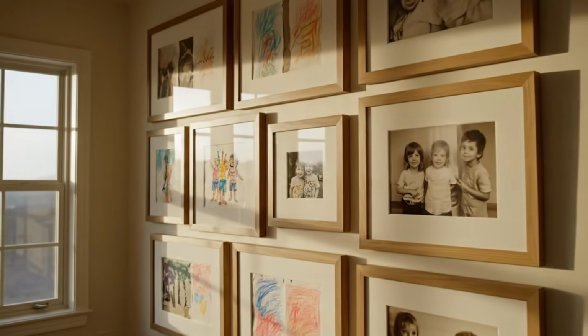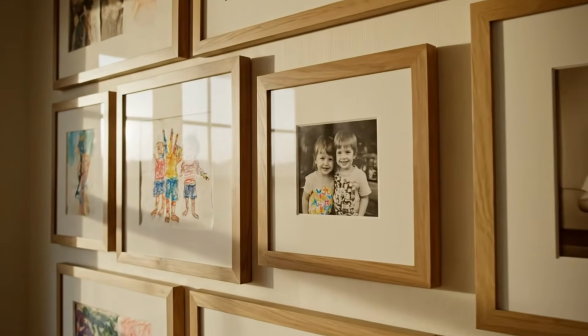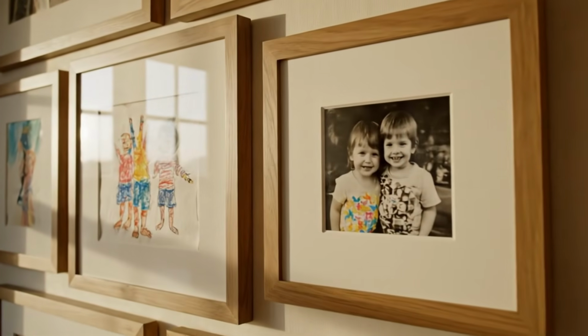Large art pieces, including paintings, almost always look more expensive than dozens of small frames on a wall. But if you already have small photos or children's drawings, for example, that are dear to your heart and you want to keep, you can always mat them and turn them into a stylish composition.